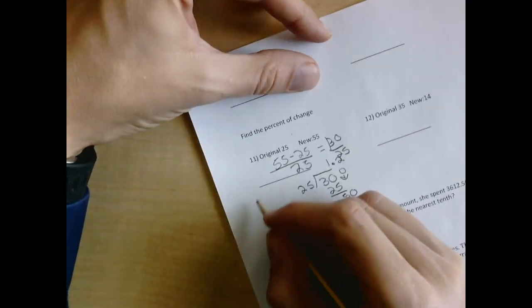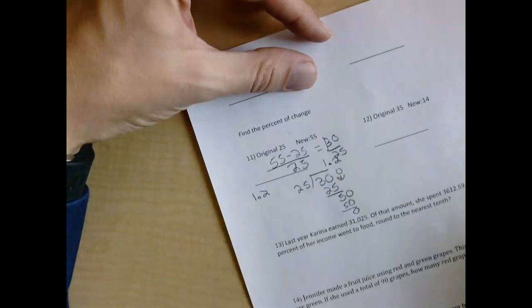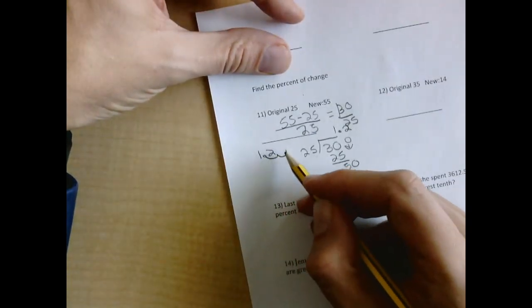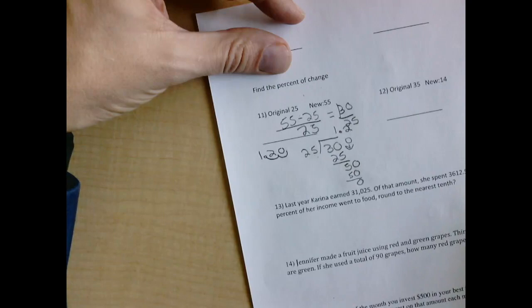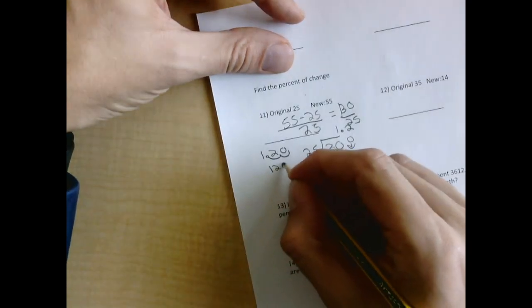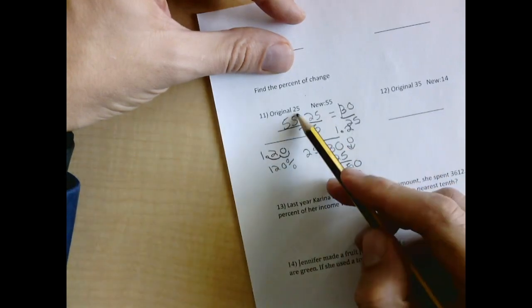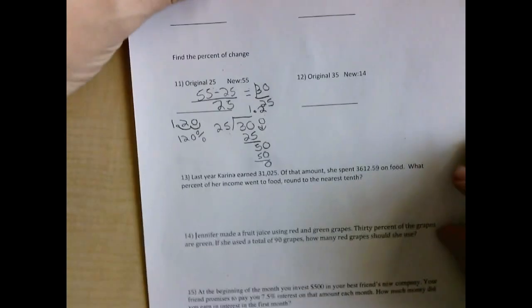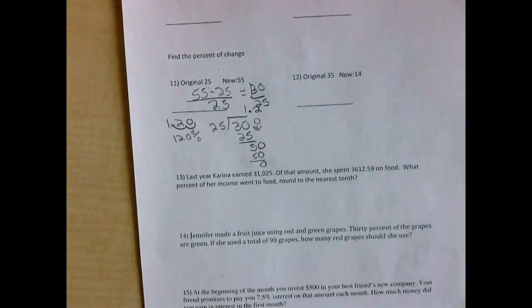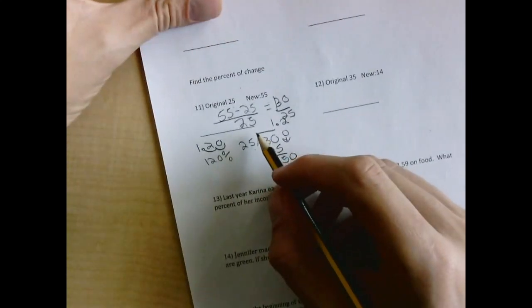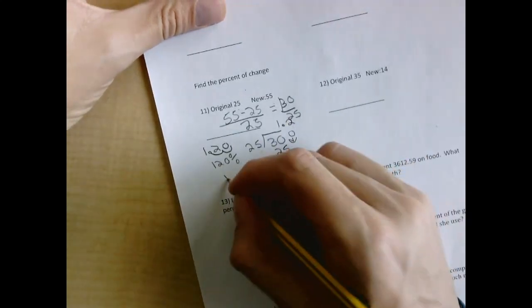Now remember, we're looking for a percent of change. So to figure out what the percent of change is, we move our decimal over 2 places to the right, and we fill in our blanks with zeros. So then the percent of change from the original amount 25 to 55 is 120%. Let's move on to number 12. This, by the way, would have been a percent increase.